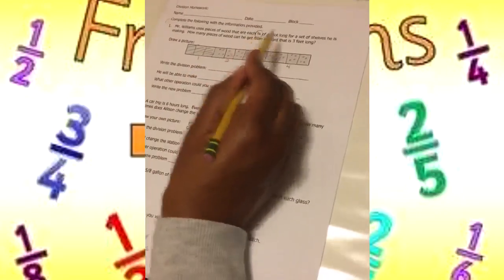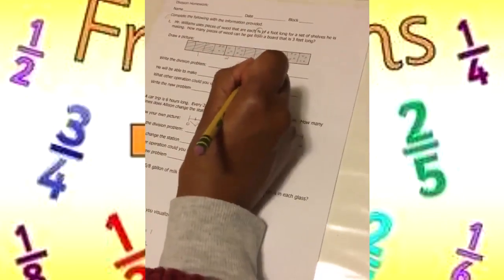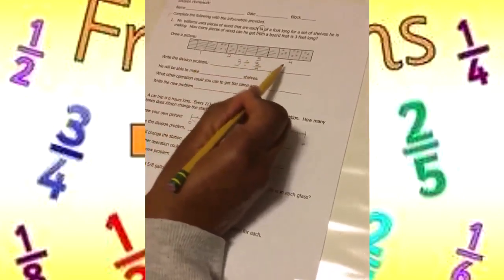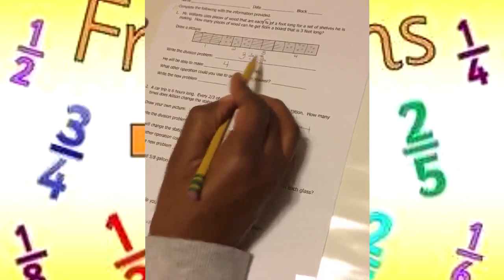When we're asking the question, how many 3/4 are in 3, that really is a division problem. And we write it this way. We always start with what we're dividing up, divided by 3/4. So when we count how many groups we have, he will be able to make 4 shelves. So 3 divided by 3/4 is equal to 4.